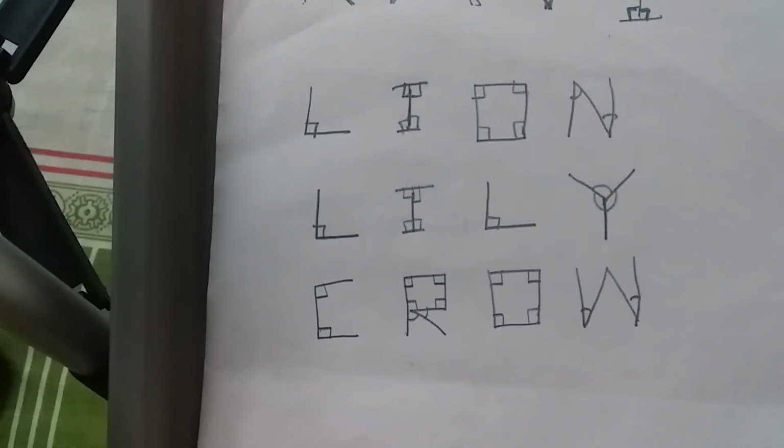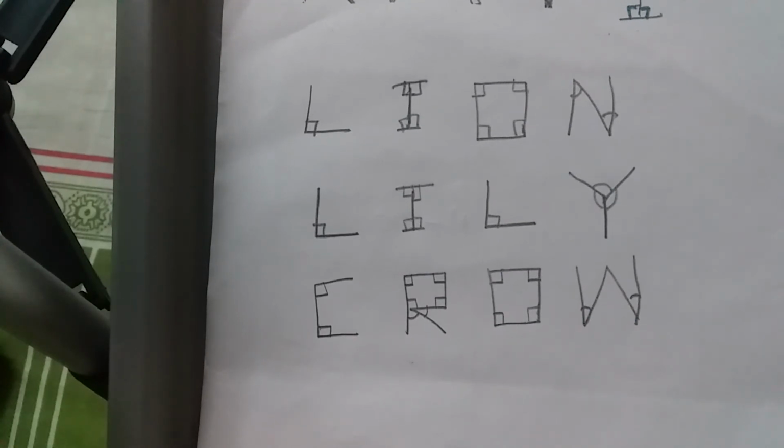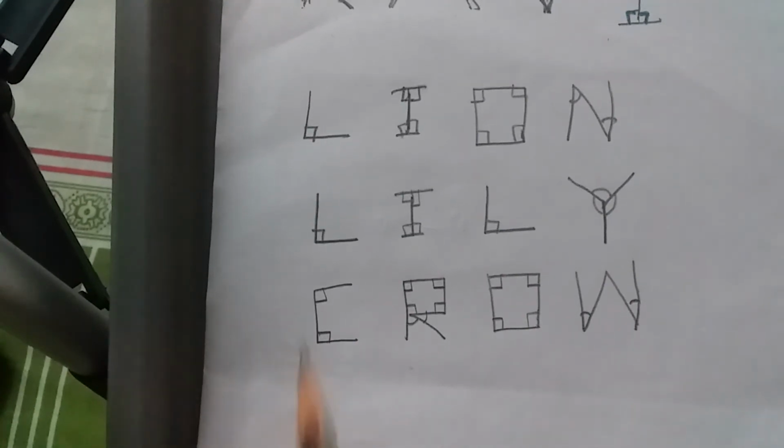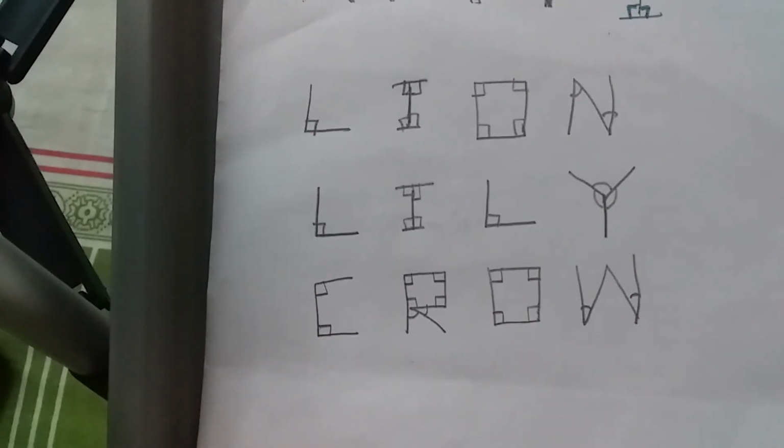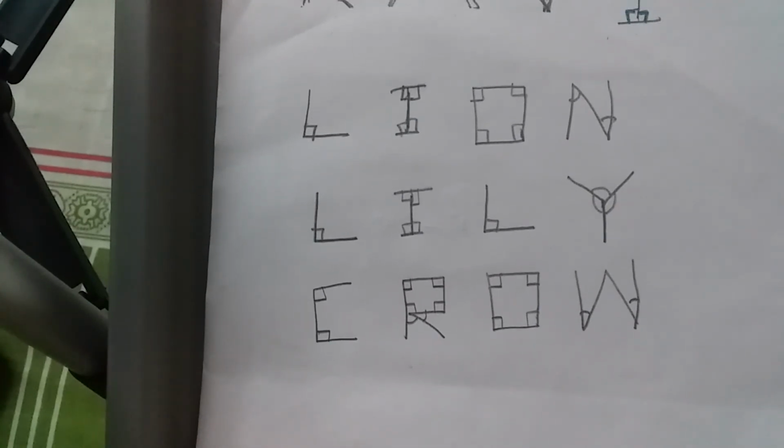So you write the animals, the flowers, the birds, even fruits, whichever you like, in capital letters neatly like this, and identify the angles in them and enjoy the concept of angles. Will you all do it?